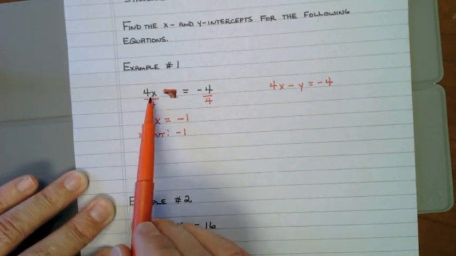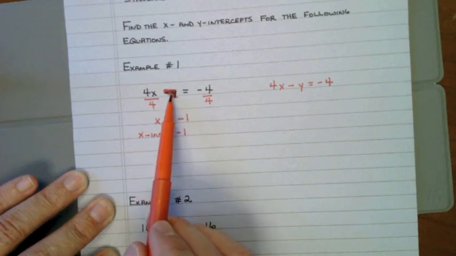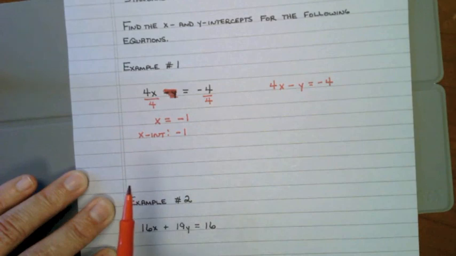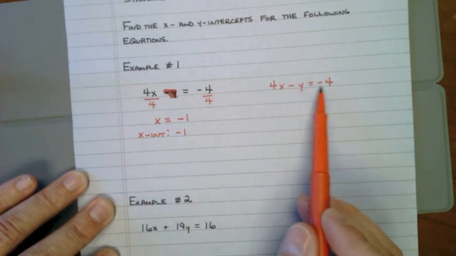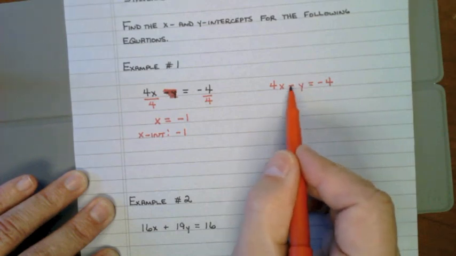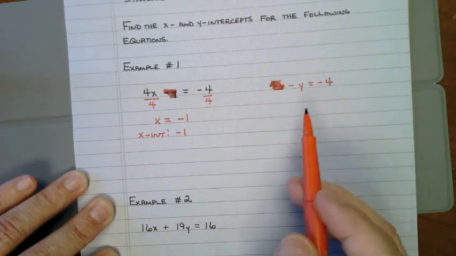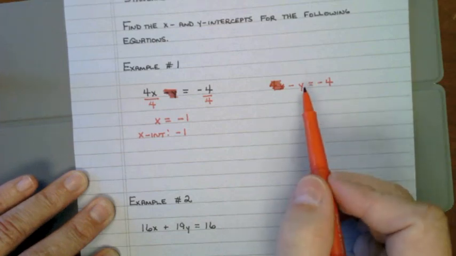So if I'm looking for the x-intercept, I mark out the y. I don't need that. Same thing if I'm looking for the y-intercept. So let's use this equation to figure out what the y-intercept is. Since I'm looking for the y-intercept, I mark out the x, and I solve the little equation that's left over.